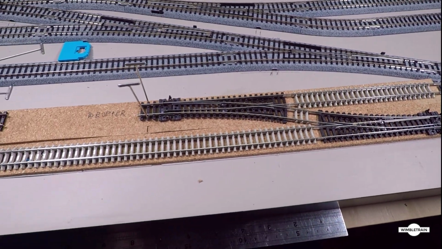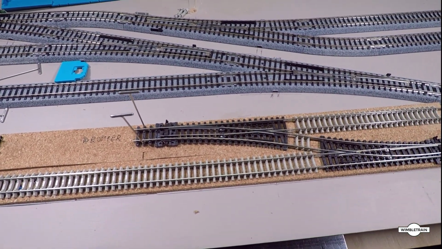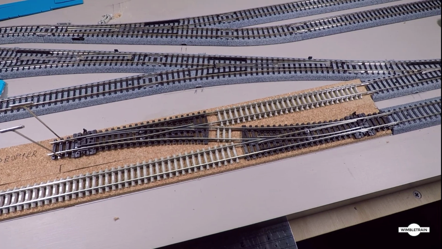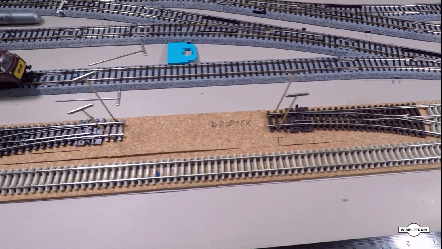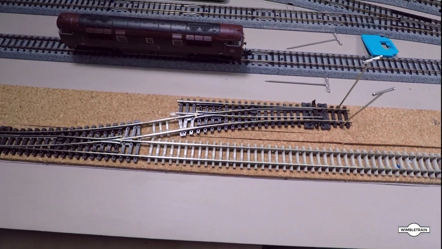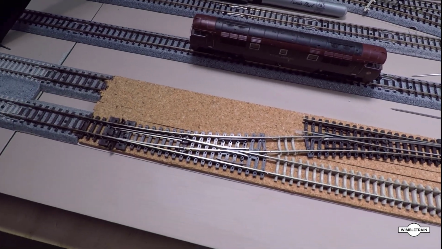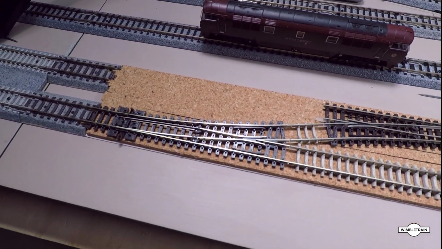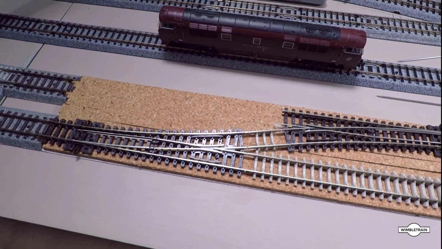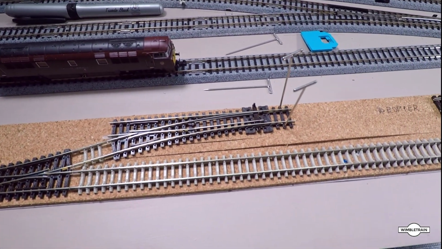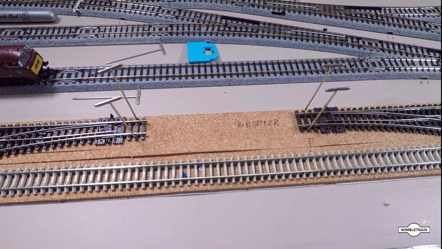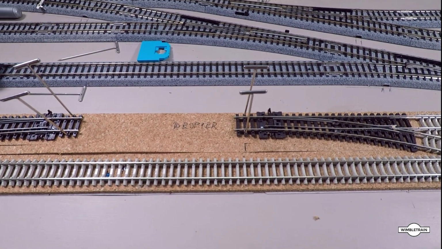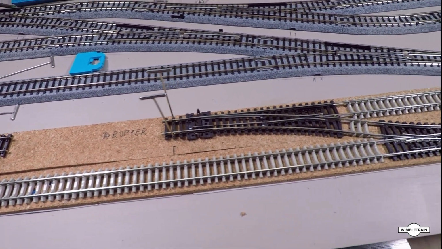and I've started putting in the points and the sections of track after watching videos, because I've never installed this track ever before, so it's an experience, I can tell you. Make a few mistakes along the way. No matter how many videos you watch, or you learn as you go.